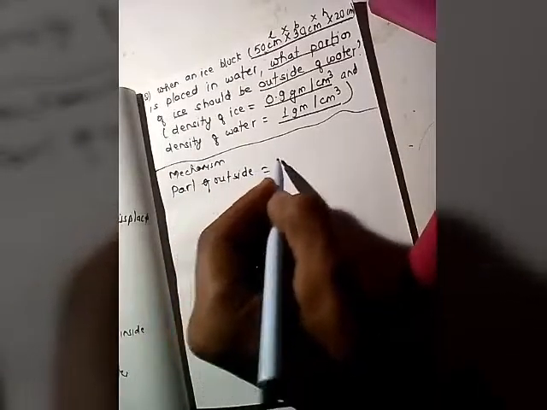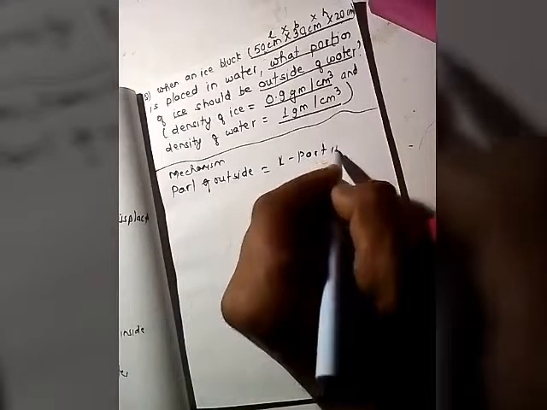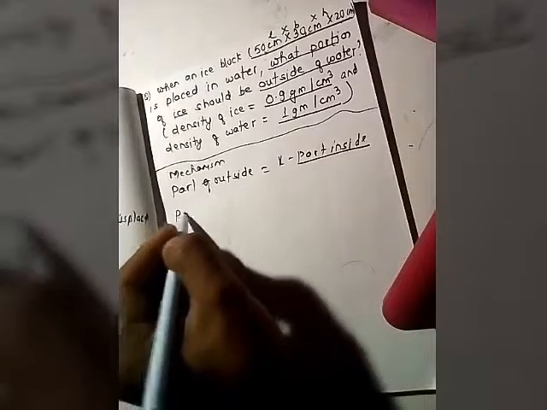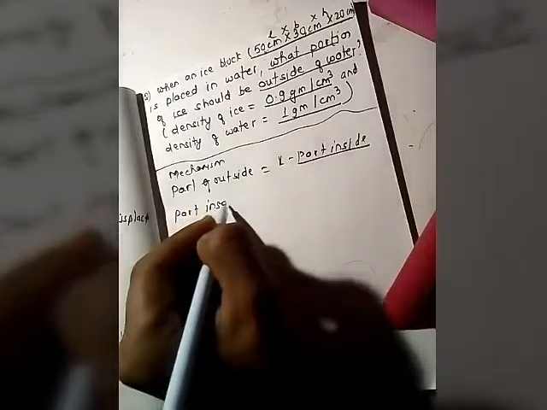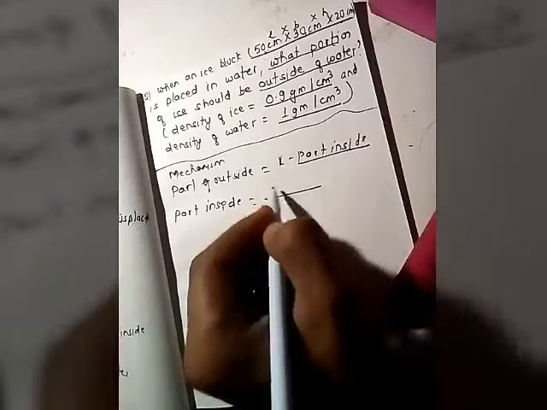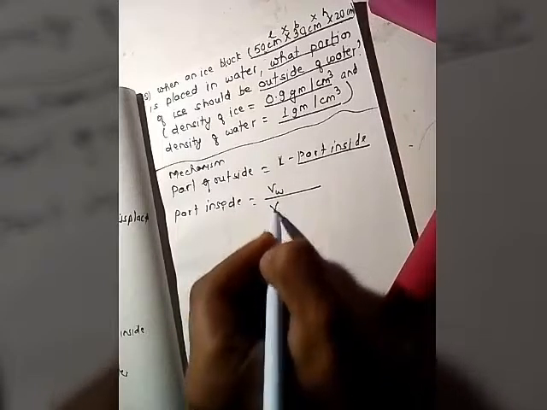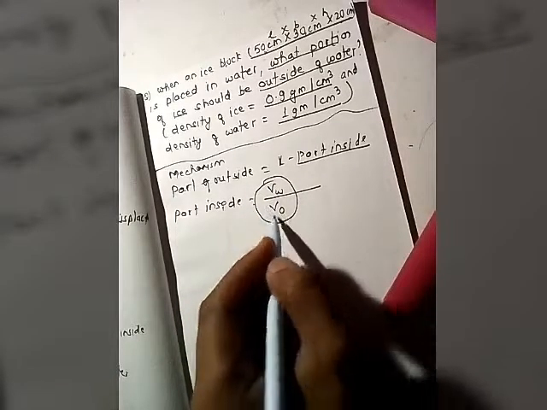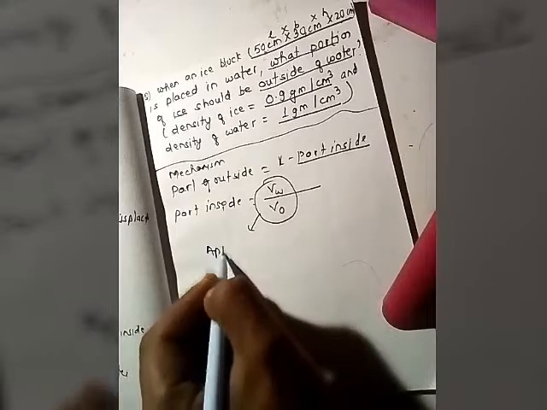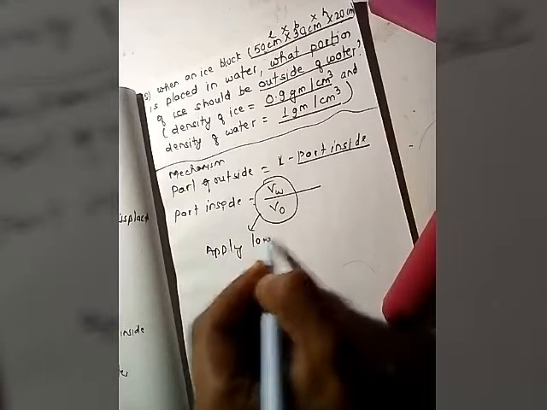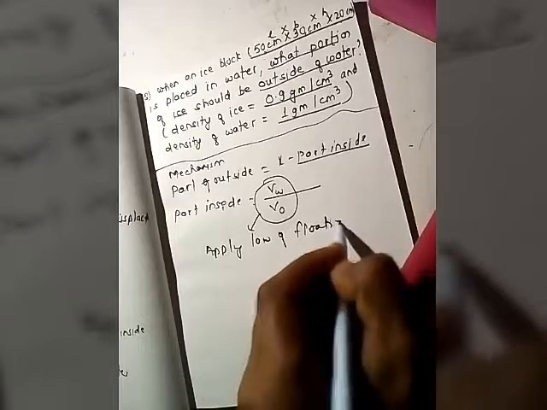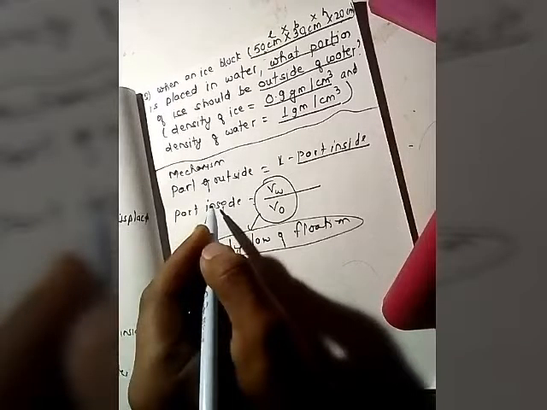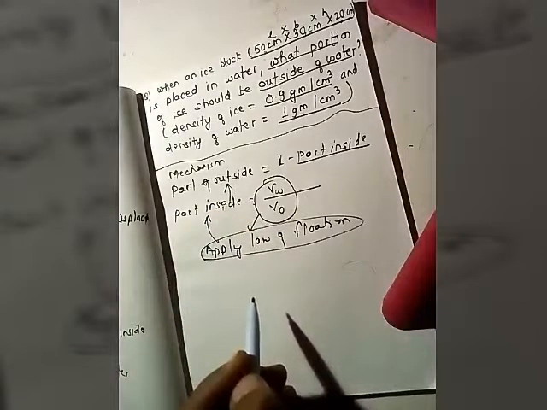Now we know part outside is equal to 1 minus part inside. So first we have to find the part inside. Again, we know the formula of part inside. So part inside is equal to volume of displaced water divided by volume of object. To do this, we should apply the law of flotation. So that means we have to start from the law of flotation. We have to find part inside, and once we find part inside, then we can find part outside.